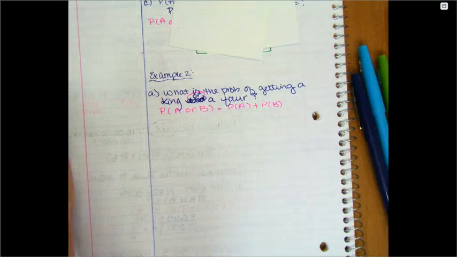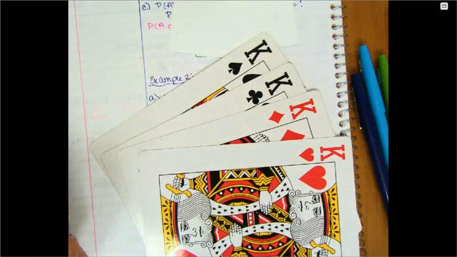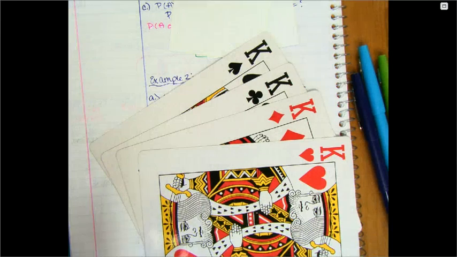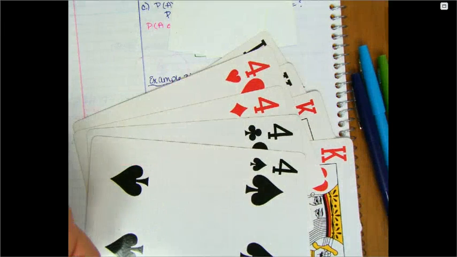How many kings are there? There are 4. Yes? So 4 out of what? 52. And how many 4s are there? 4 out of 52. Are they mutually exclusive or are they overlapping?